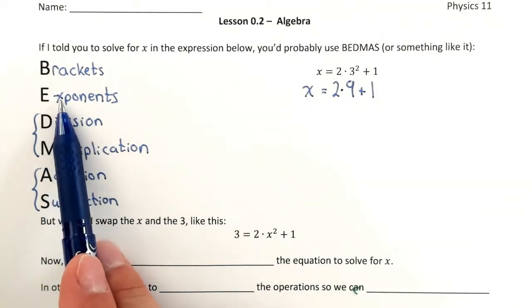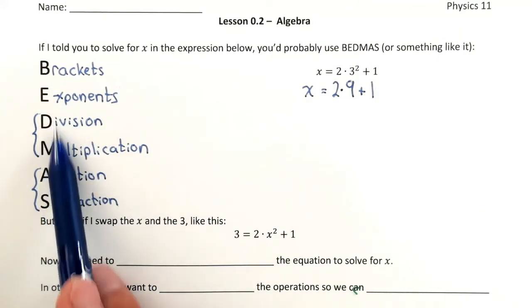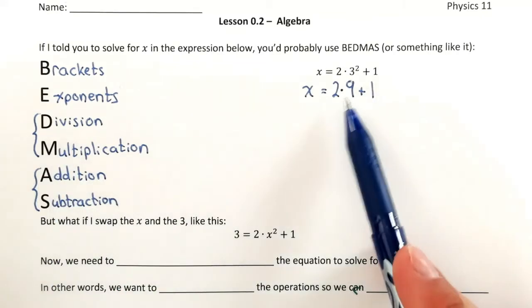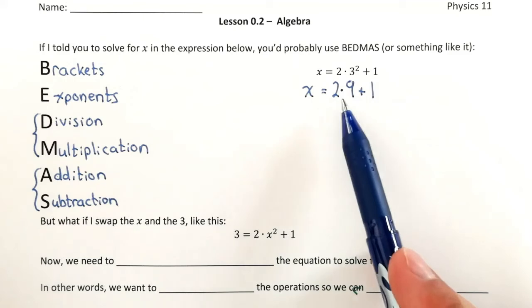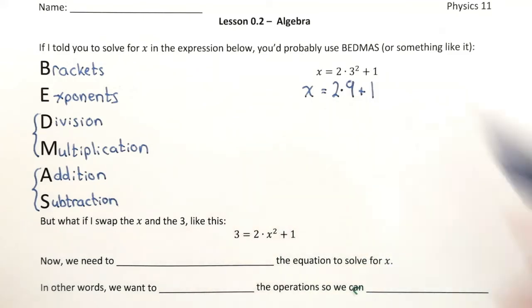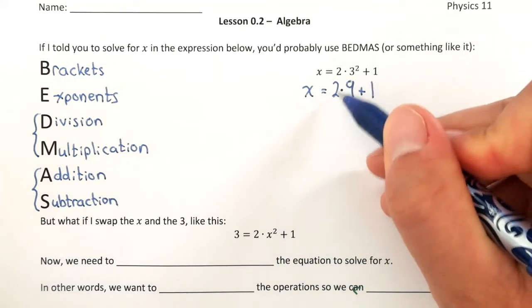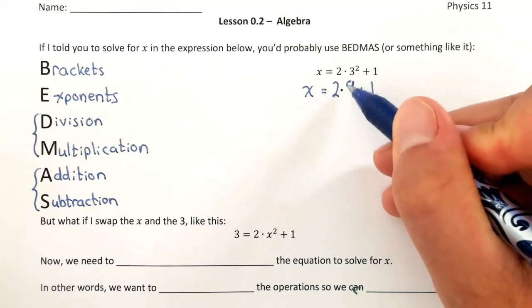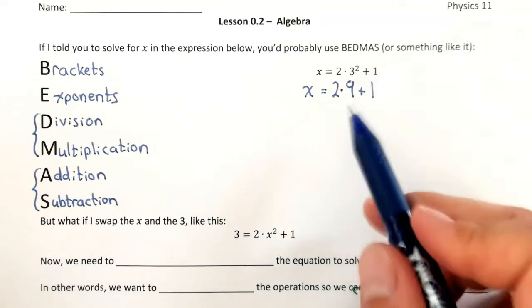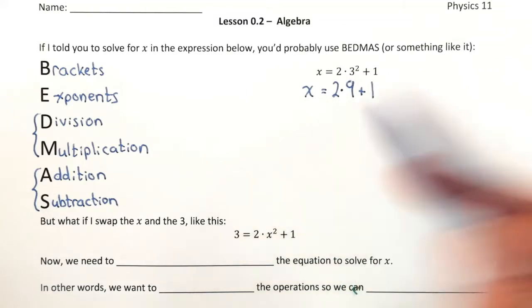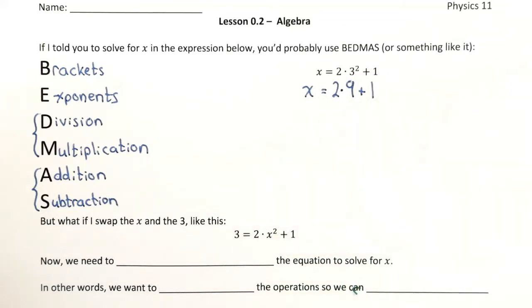The next thing I can do is any division or multiplication that appears. Here I have some multiplication. And I'll remind you guys, you might be used to seeing multiplication denoted with an x. You'll also see in this course sometimes just a dot can be used for multiplication, or if we simply have two things written beside each other, like two letters, that means multiplication too.